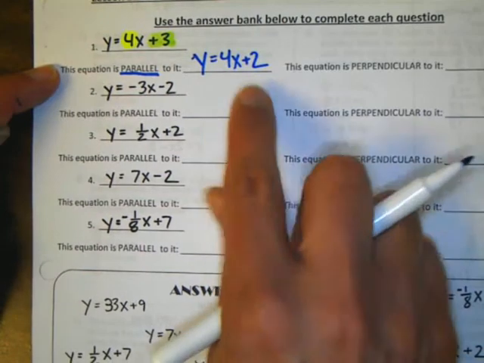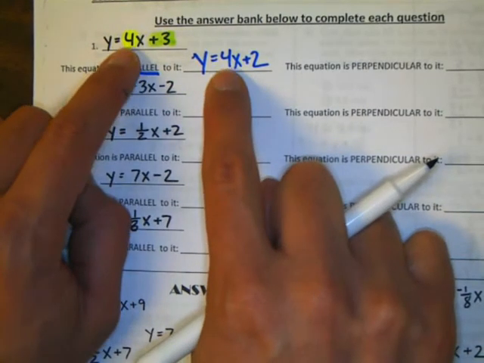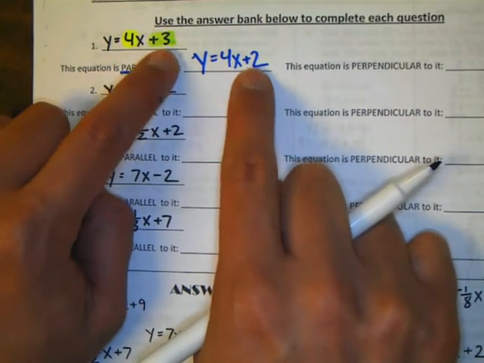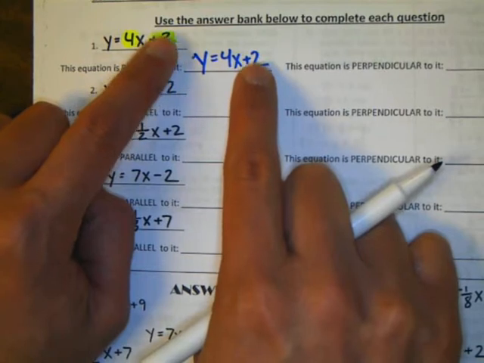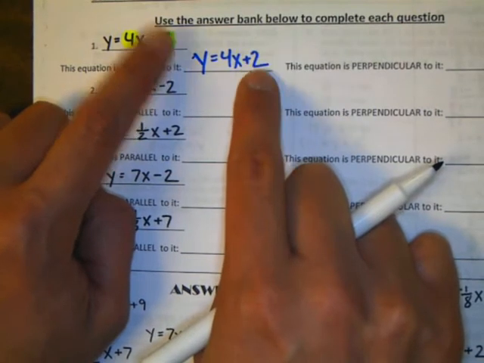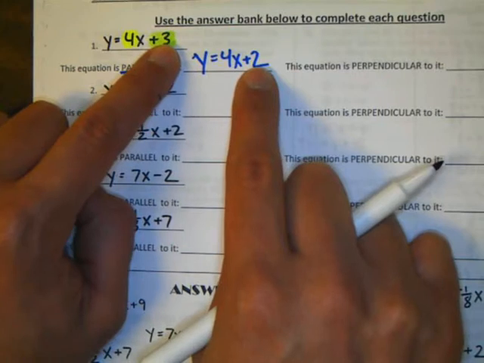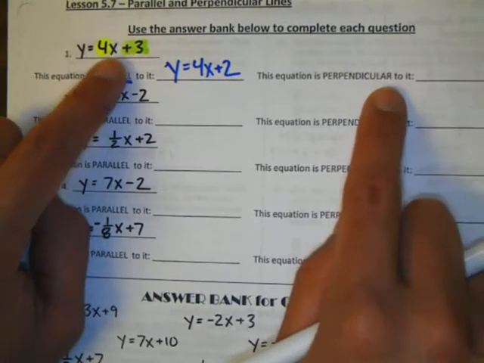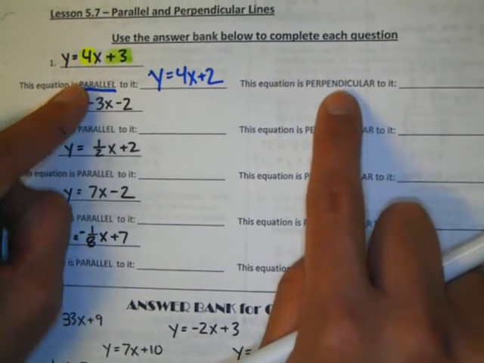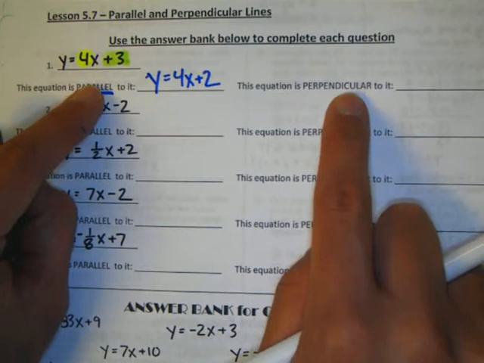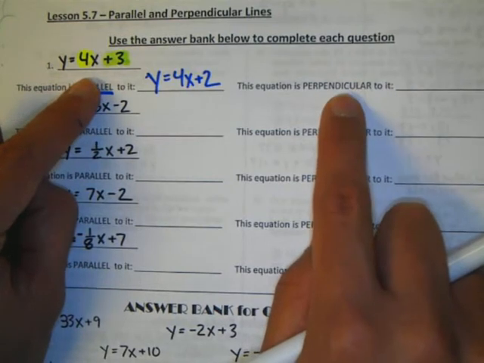Done. I know they're parallel because they have the same slope, but they have different intercepts. This is where you start, remember? You have to start at different numbers in order to be parallel. Otherwise, if they're the same number, they're going to be the same exact line. Now, how do you know when they're perpendicular? Well, remember that the slopes of perpendicular lines are negative reciprocals.